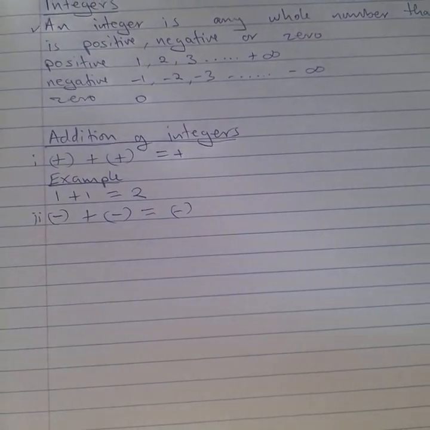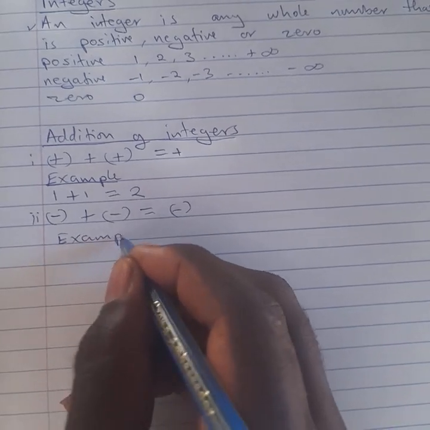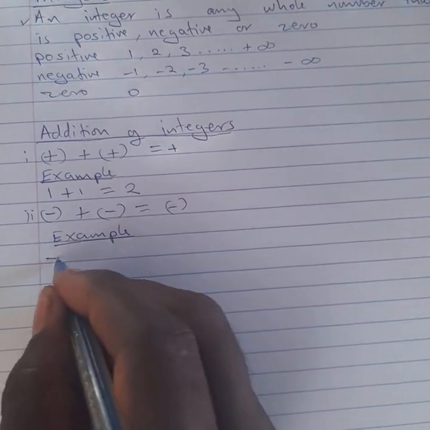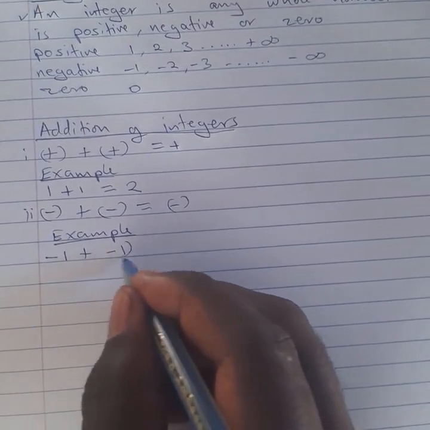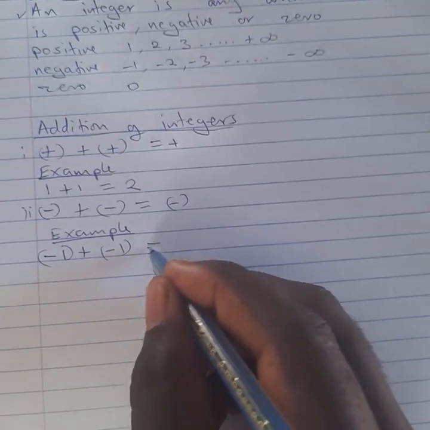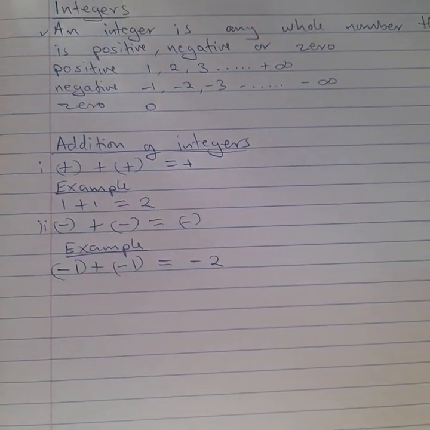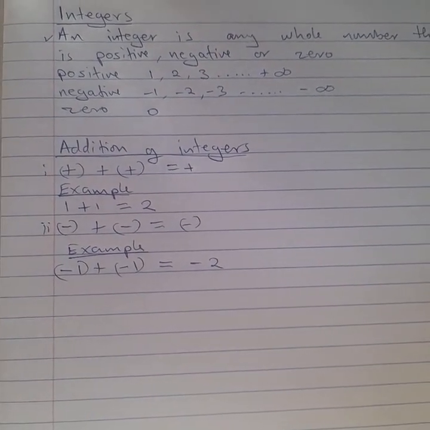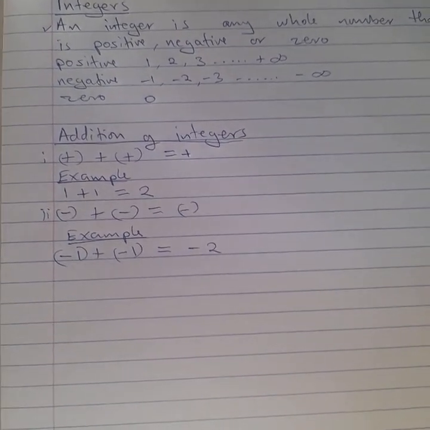For example, as the simplest example, -1, I add it to -1, the result will be -2. So a negative integer plus a negative integer, the result will be another negative integer.